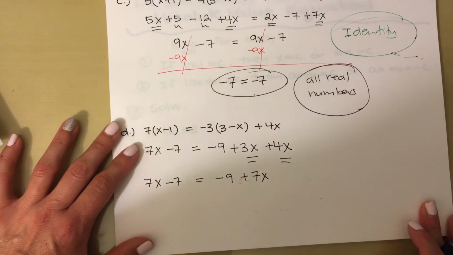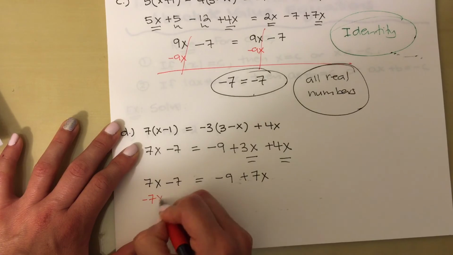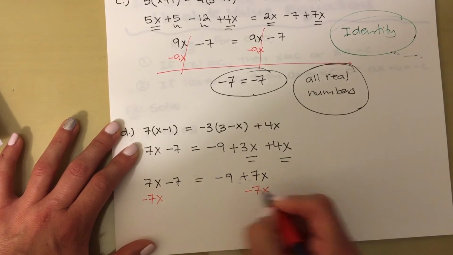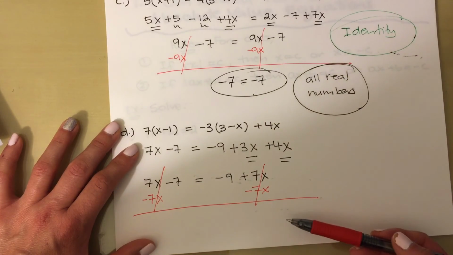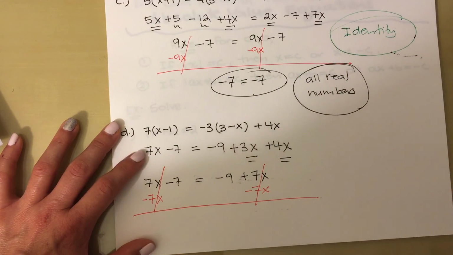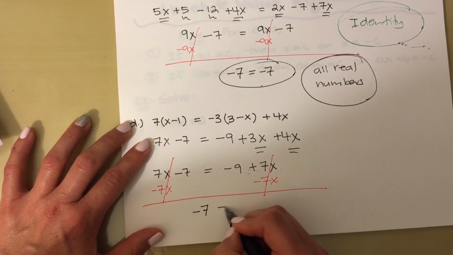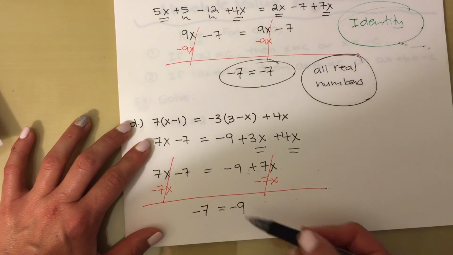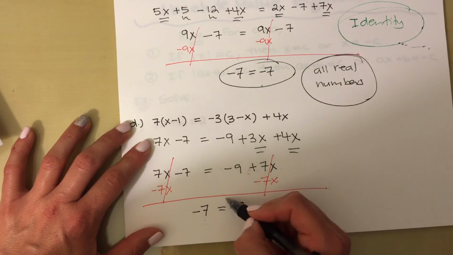Okay, this equation, I notice if I subtract 7x from both sides, again, I get 0, and again, the variable goes away. But notice, this is slightly different. We are left with negative 7 is equal to negative 9. This is false. Negative 7 will never be equal to negative 9.